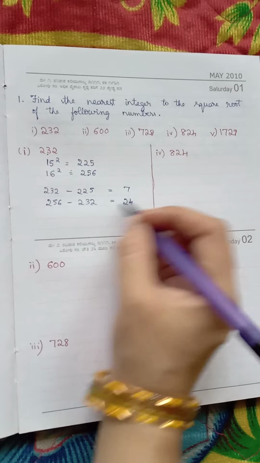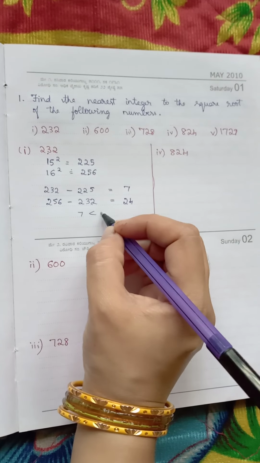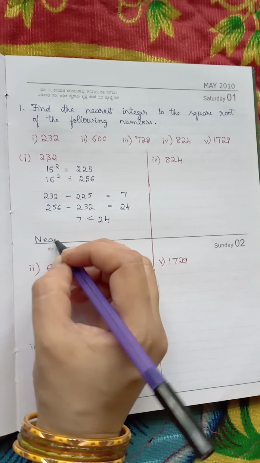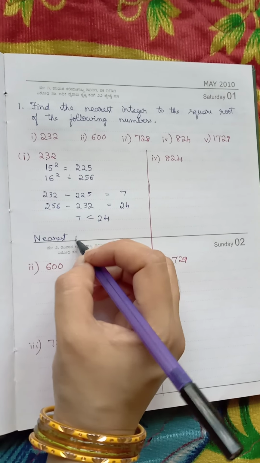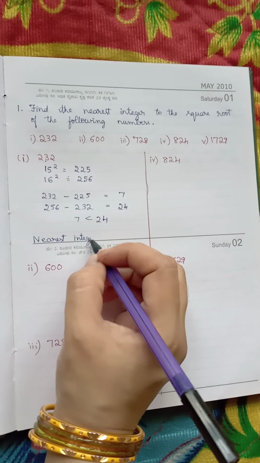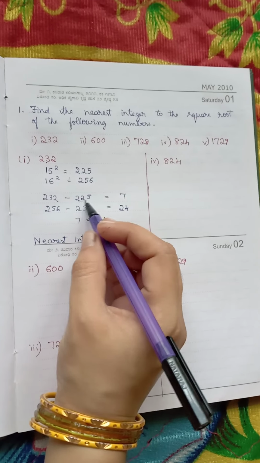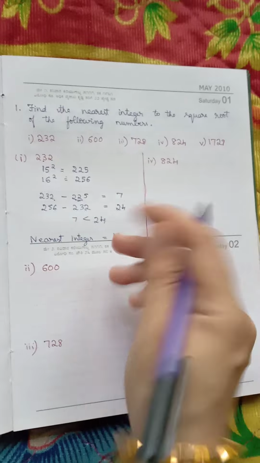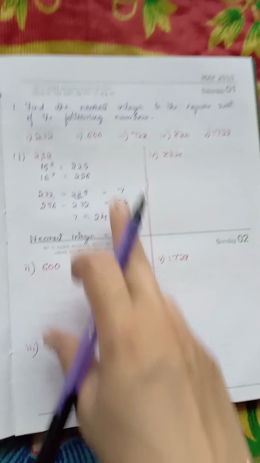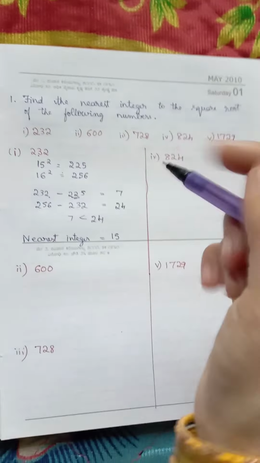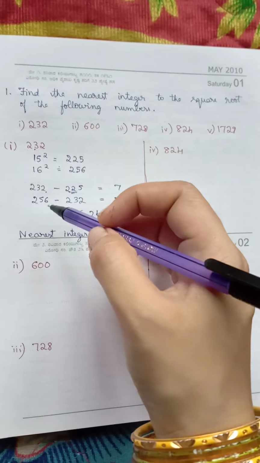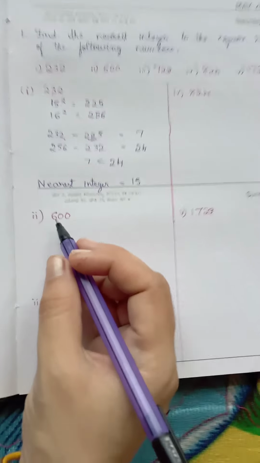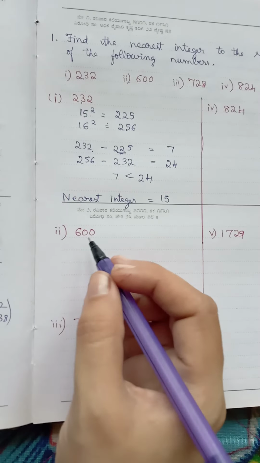So 7 is less than 24. Therefore, nearest integer to the square root will be 225, that is 15. Nearest integer to the square root is 15 because 225 is more closer to 232 than 256. Now let us take the second question, 600.